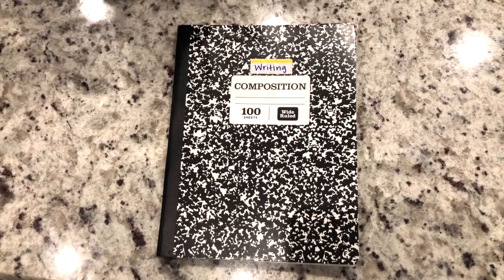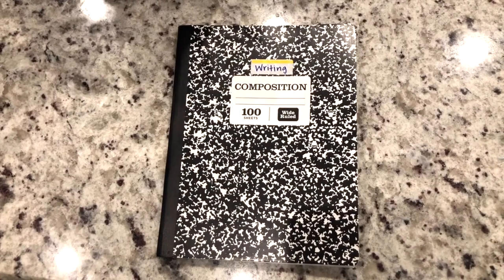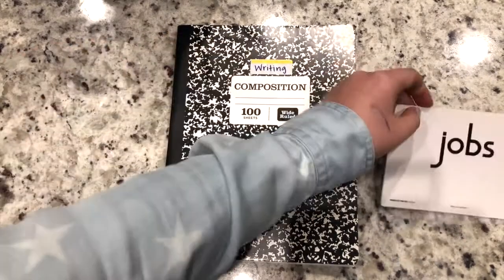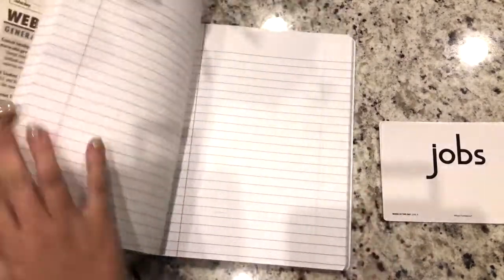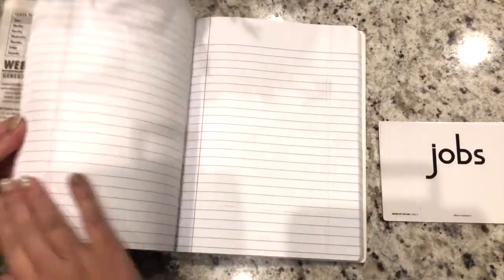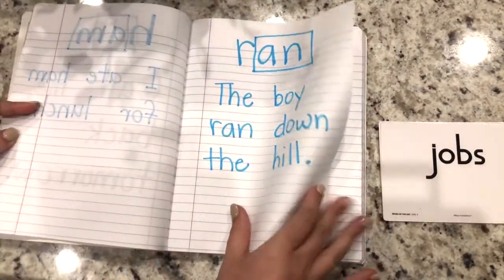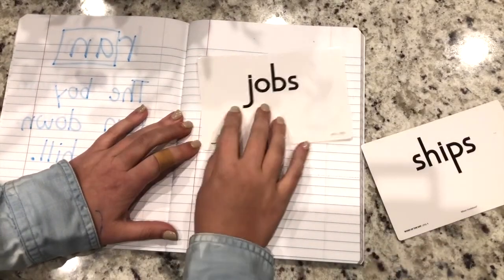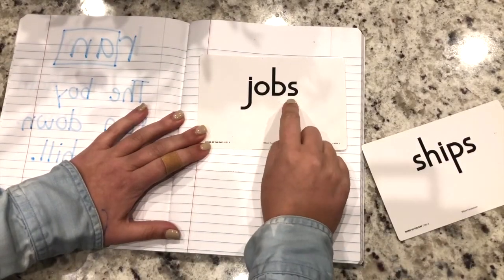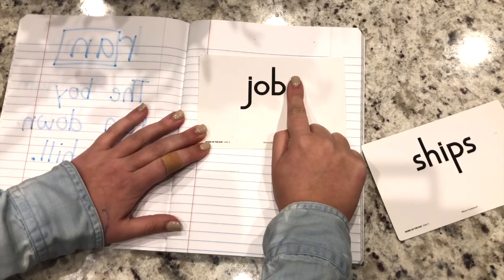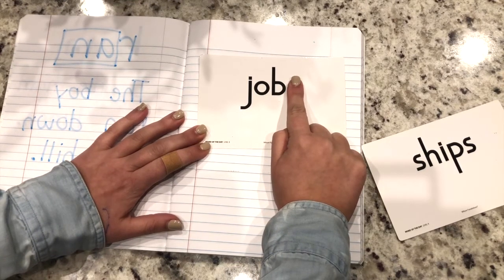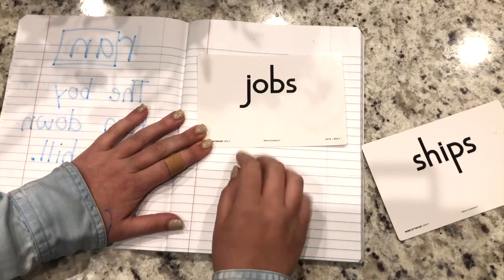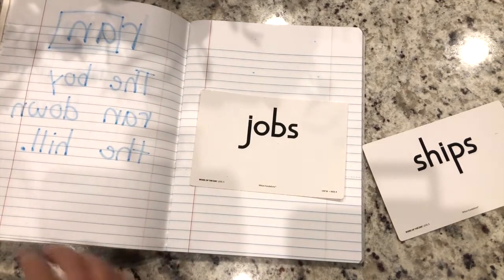Grab your journal or your dry erase or something to write on, and let's do our word of the day. I'm going to turn to the next clean page to do mine. Not in the middle. I don't want to turn there. I'm going to turn to the next clean page. Here we go. And here's our first word. I see that it has a suffix S. Let's tap out the base word. Job. What's the word with the S on the end? Jobs. Very good. Let's write it.